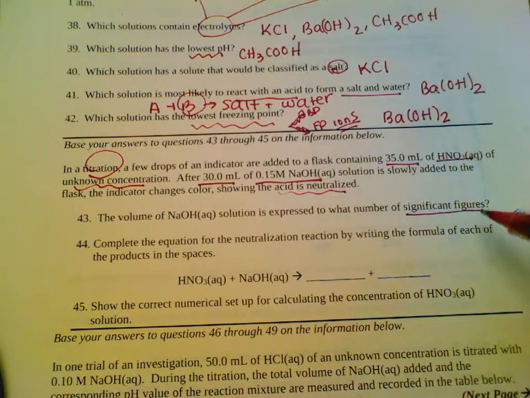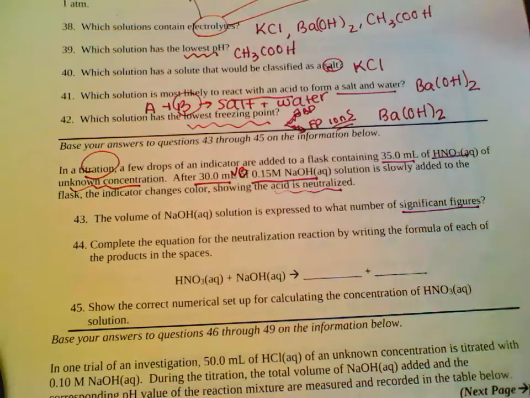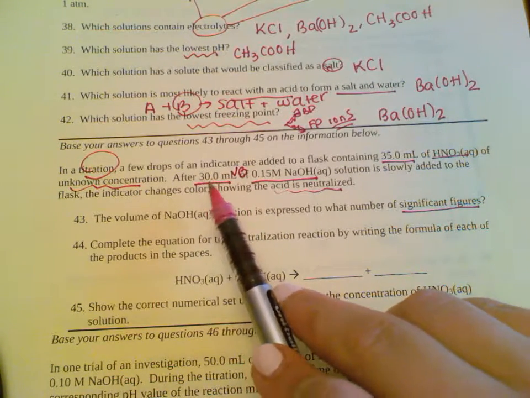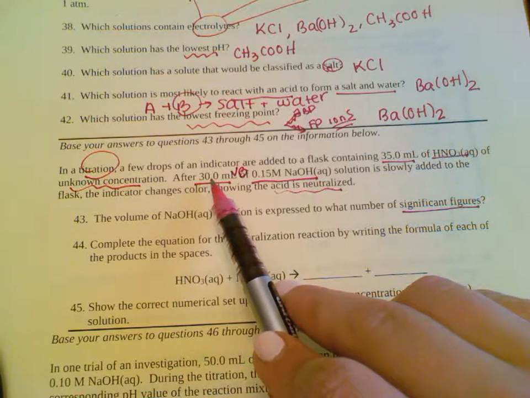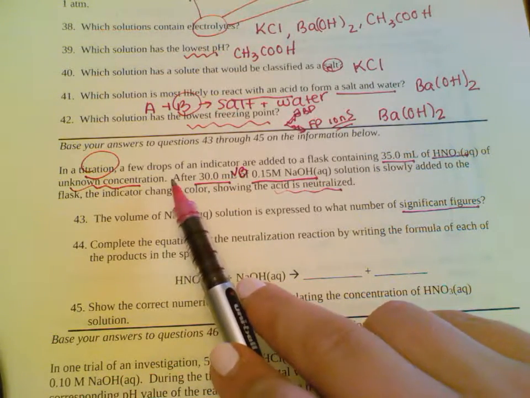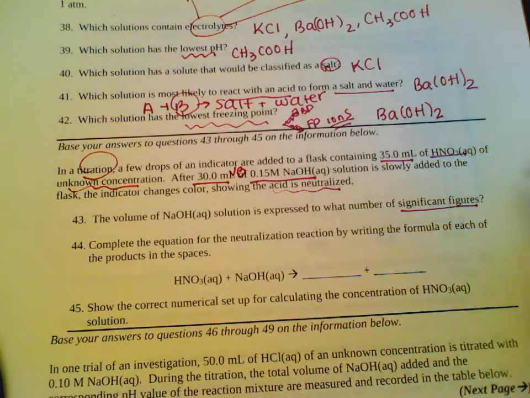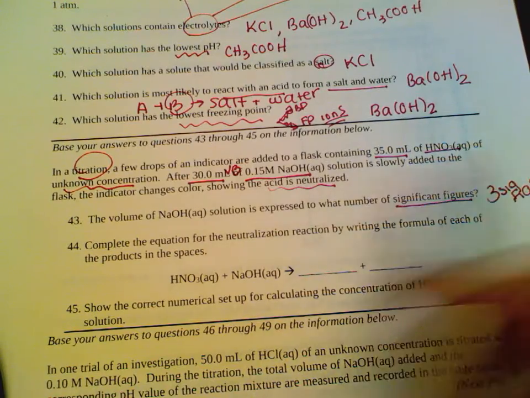So here's my volume of my base, 30 milliliters. Remember that if a decimal is present, I come in from the Pacific side, so I come from the left, I hit a 3 and I keep counting. All 3 of those are significant. So 3 sig figs.